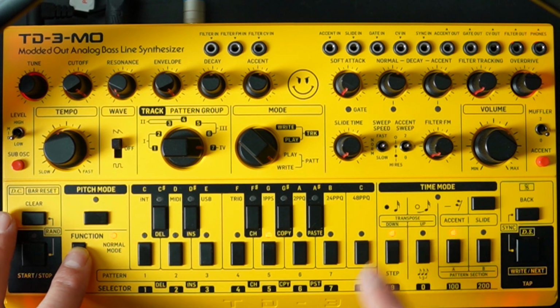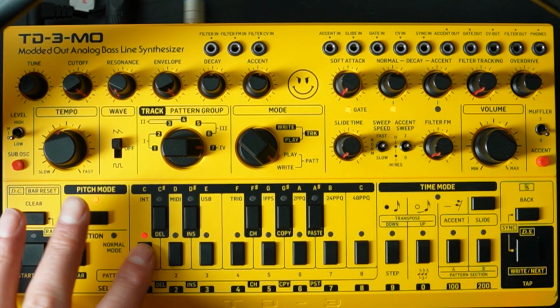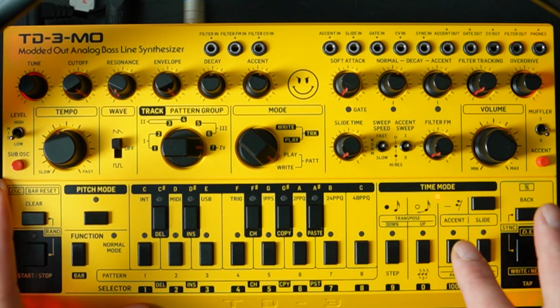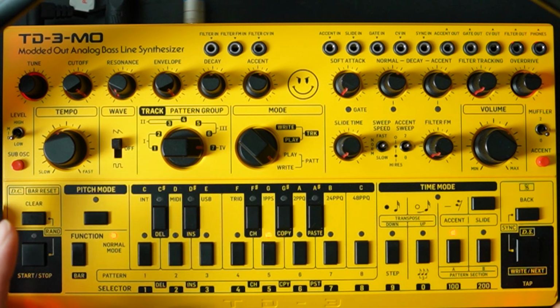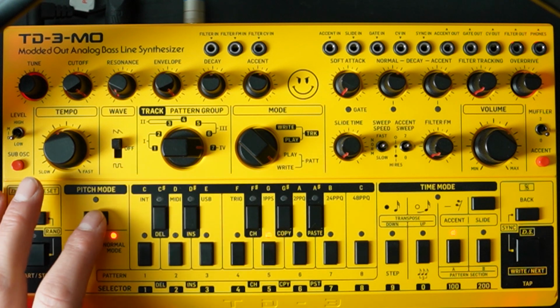1, 2, 3, 4, pitch, 1, 2, 3, 4, time mode, rest, rest, note, note. That was what I was after. Now that, I really like that. I know it's dead simple, but I love it.